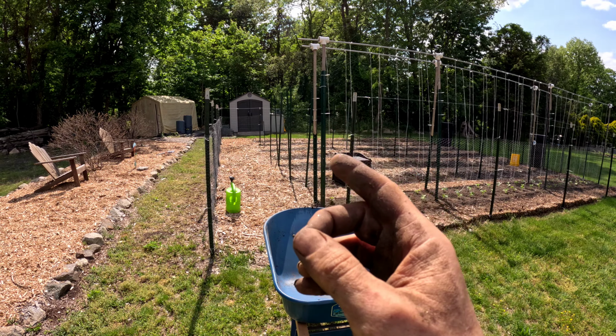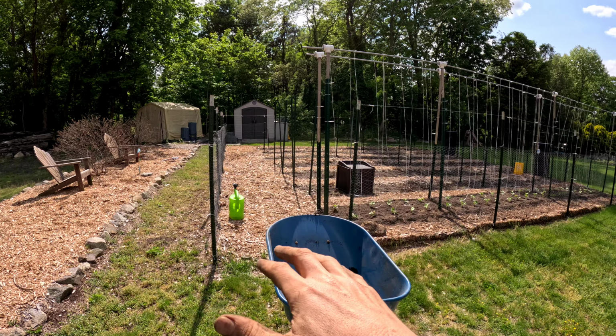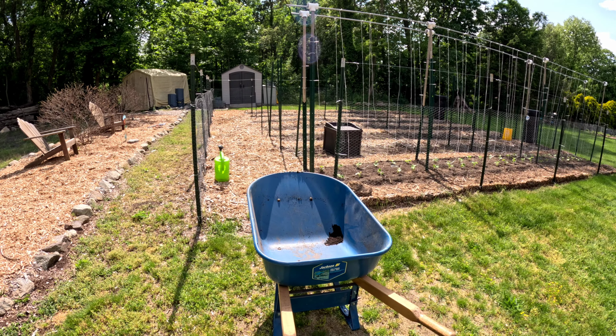But this one, the entrance had to be on this side. It's close to the fence, and because of that, we took into account a larger path to make my life a lot simpler for a heavy wheelbarrow.